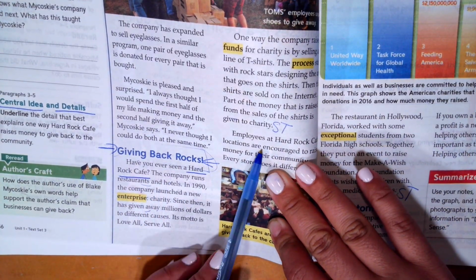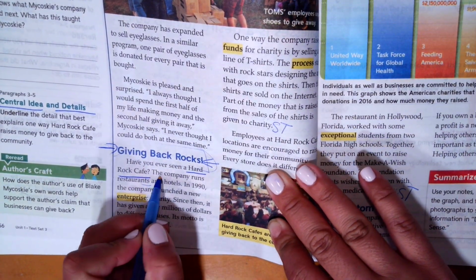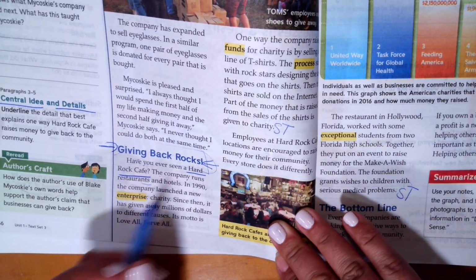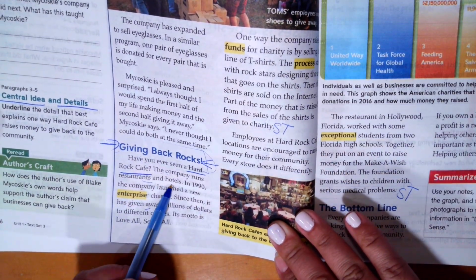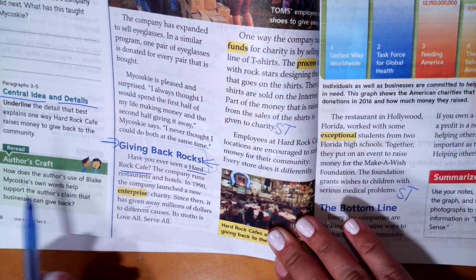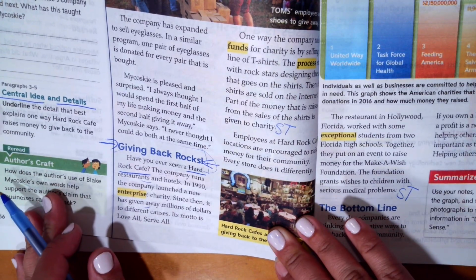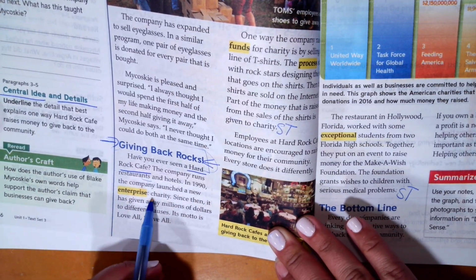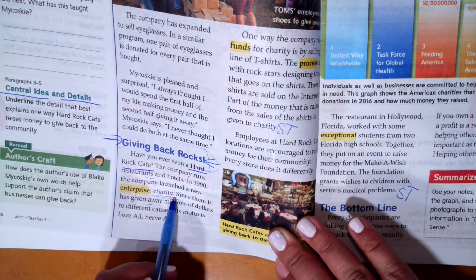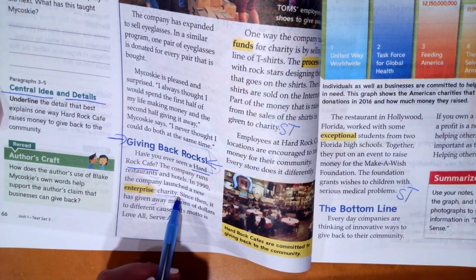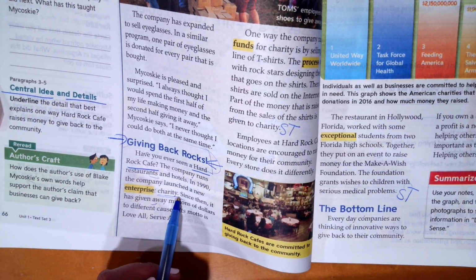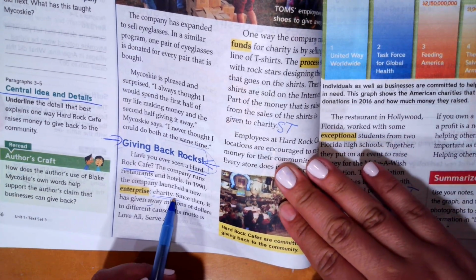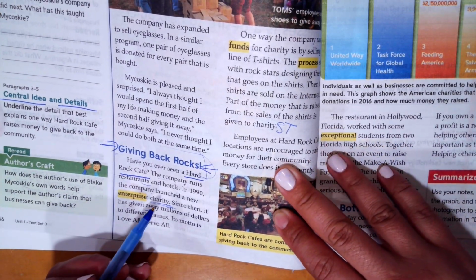Just based on these two paragraphs, we know that it is a company that has restaurants and hotels. And one of the new initiatives that the Hard Rock Cafe launched was charity. And charity, as we talked about, are organizations that help the community or other people that are in need.